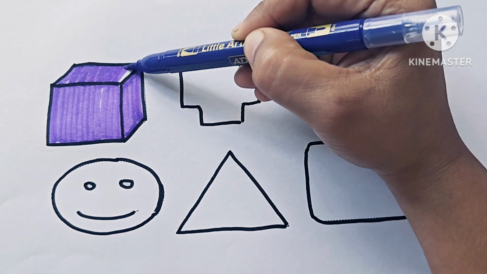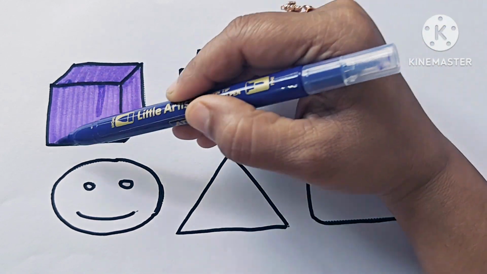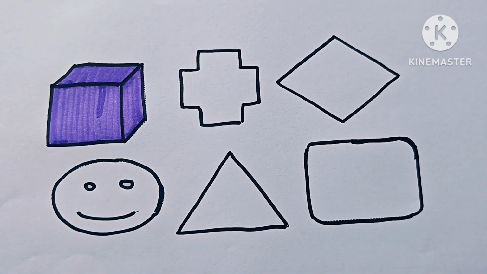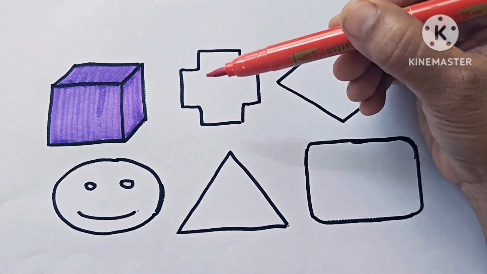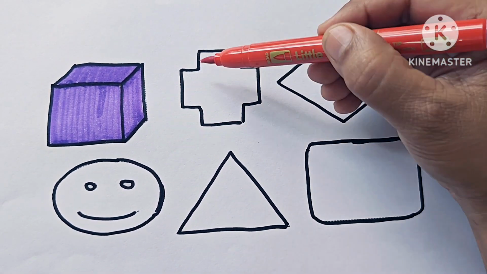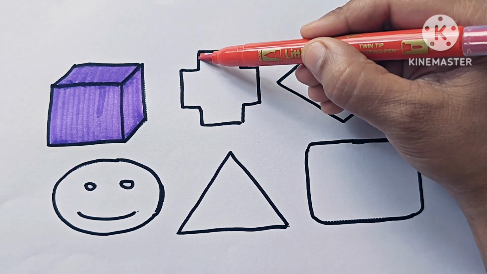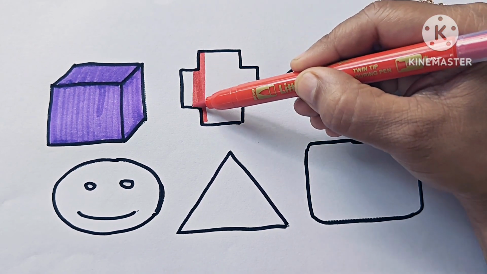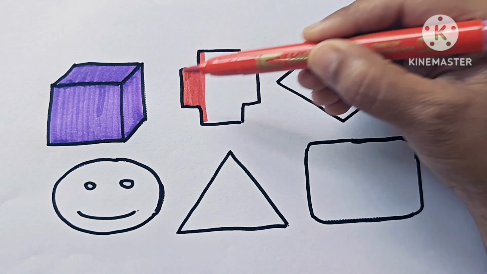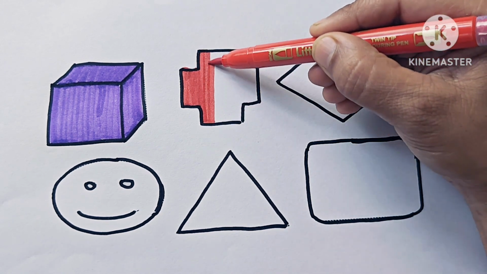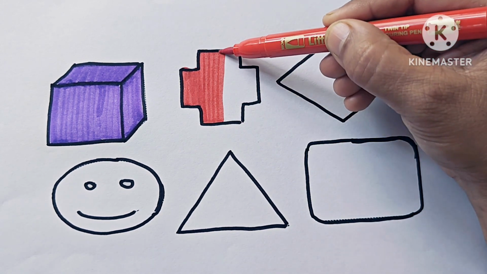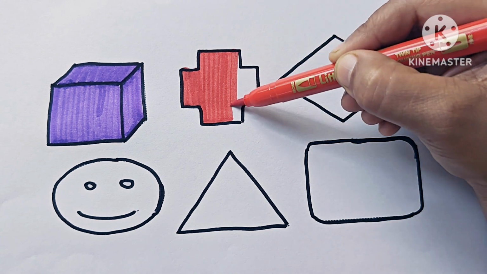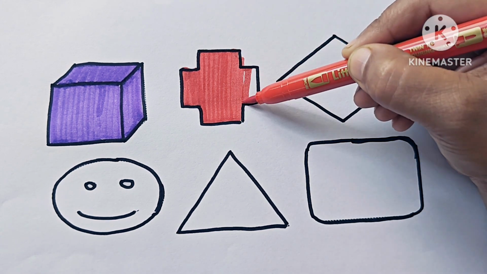It is a cube. It is a 3D shape. This is a red color, and this symbol is cross. It looks like addition. This is a symbol. It looks like an addition symbol.